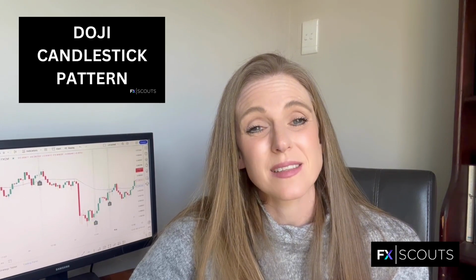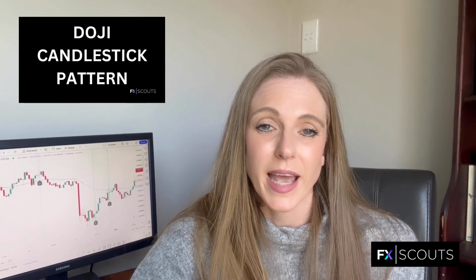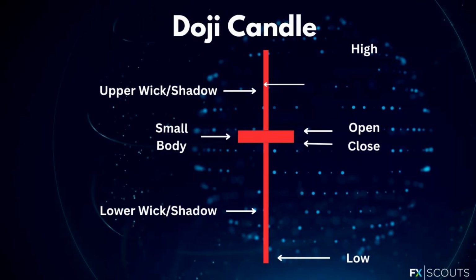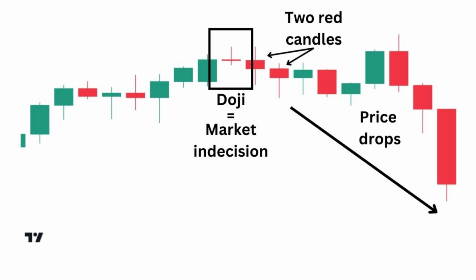Then you get the Doji candlestick pattern, and again, this is a very powerful candlestick pattern that many traders recognize and use. Basically, it's a very thin body with the open and close prices very close together, but with long wicks on either side. This pattern is significant because it can indicate an impending reversal, and it basically represents market indecision, and this often occurs when the price reverses direction.